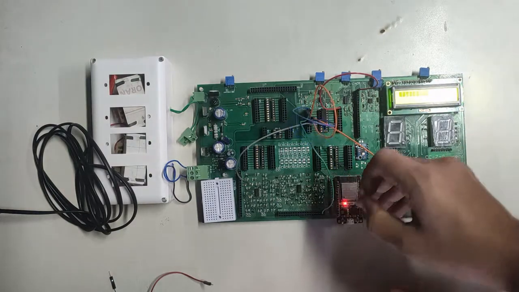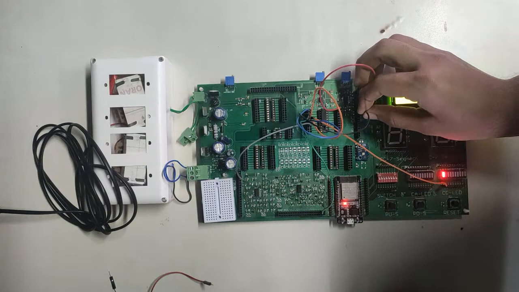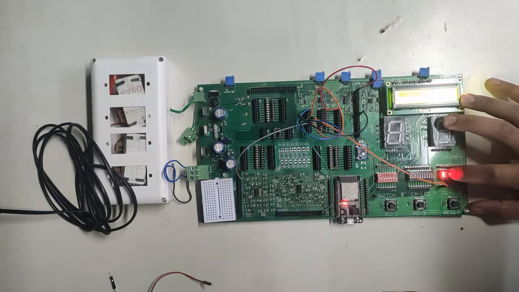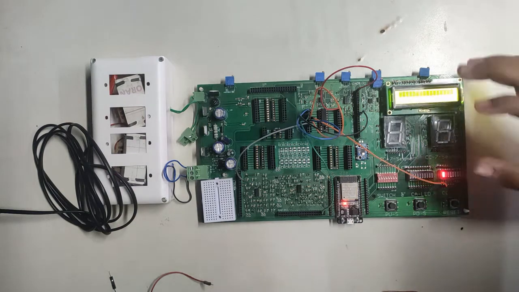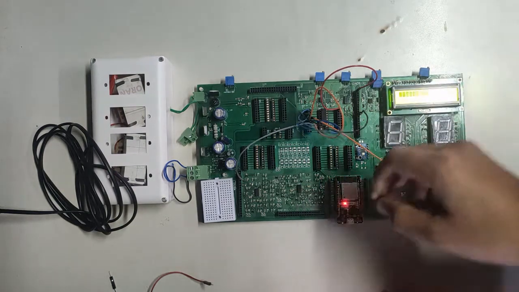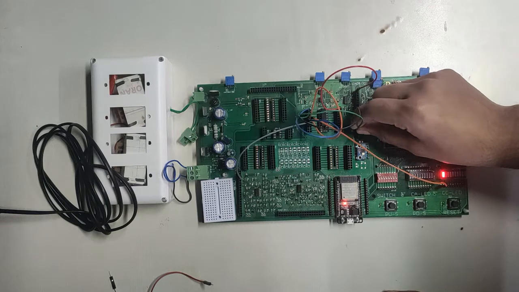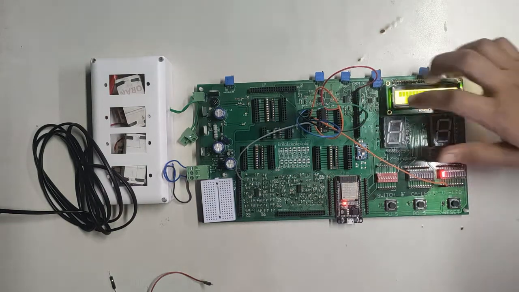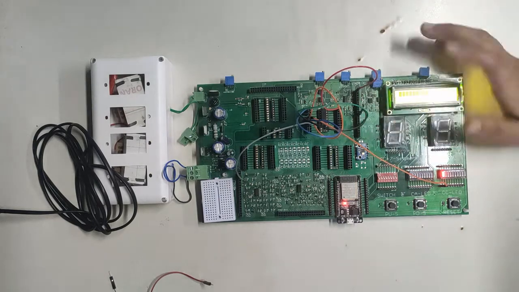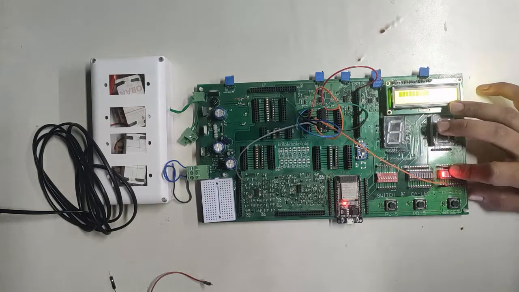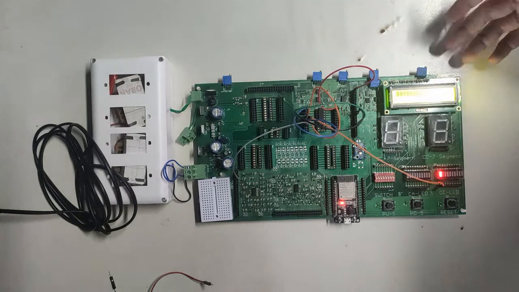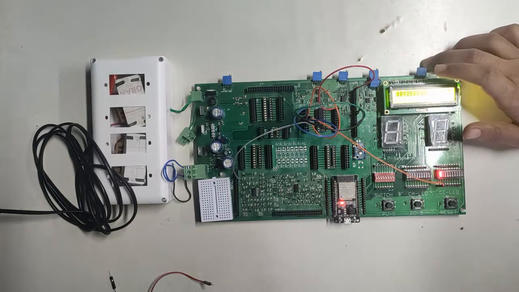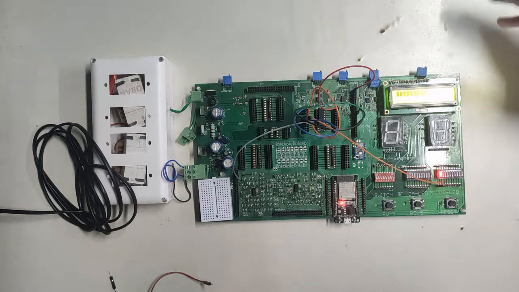Now what if any one of the inputs is logic 1? Then we can see that the LED is glowing, so the output is logic 1. And now what if both the inputs are logic 1? Here we can see that it is still glowing. So it means that when both the inputs are given as logic 1, the output we are getting is still logic 1. This is the behavior of nothing but the OR gate. So we can see that we have successfully implemented the OR gate using NOR gates.